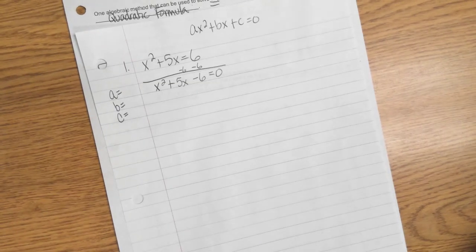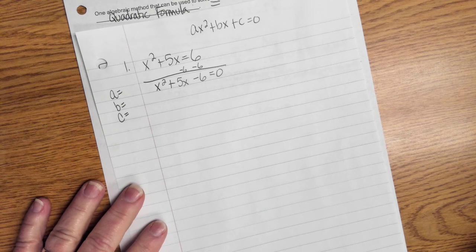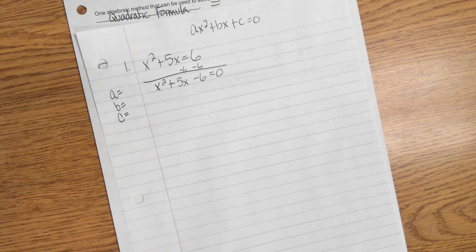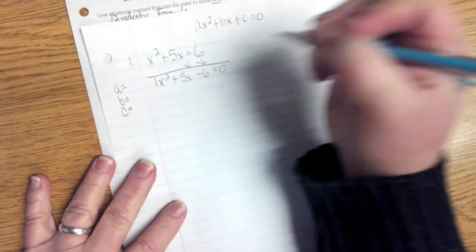All right, so what is the value of a? No. Did we say a was a variable ever? No, nay. A variable, you don't know what the variable is. X is a variable. X squared is a variable. It's x being squared, whatever x is. So what's in front of that variable? 1.